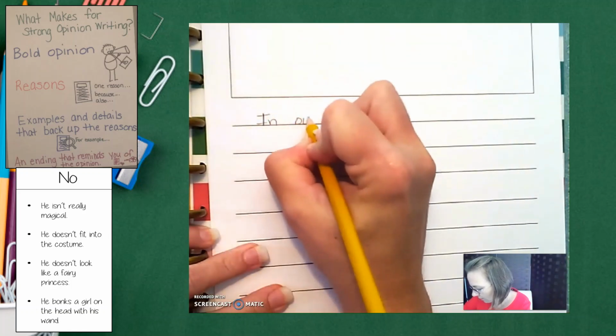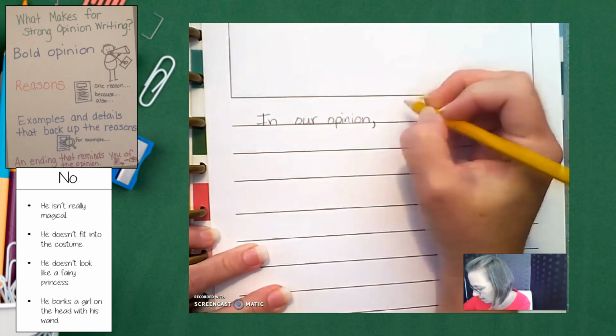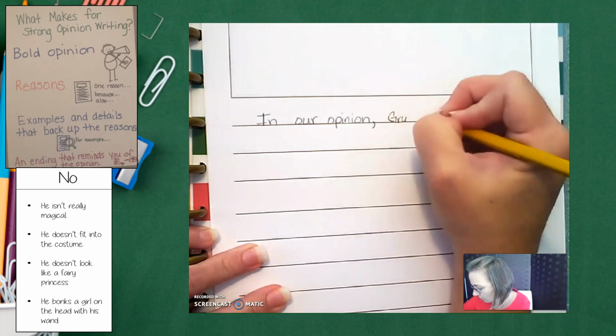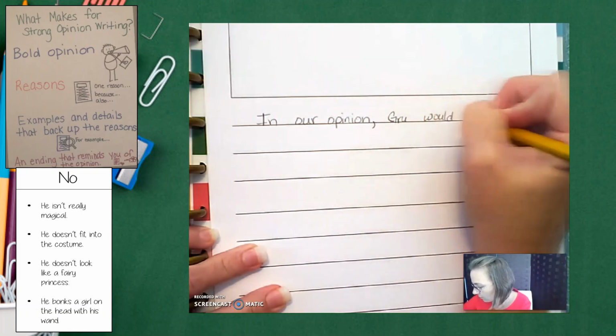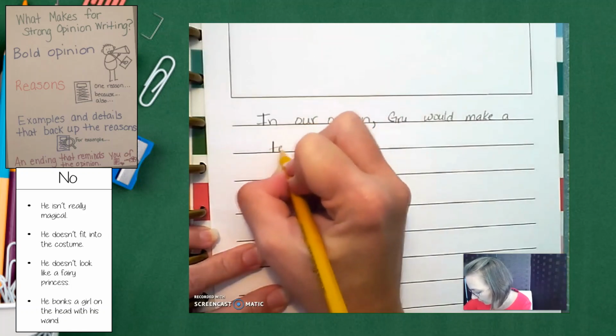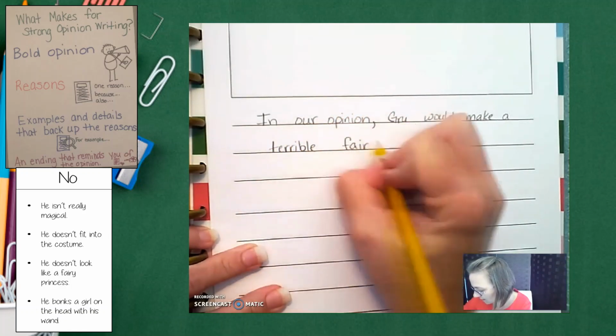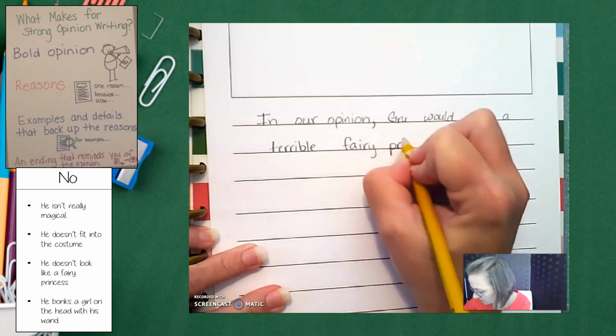In our opinion, comma, Gru would make a terrible fairy princess.